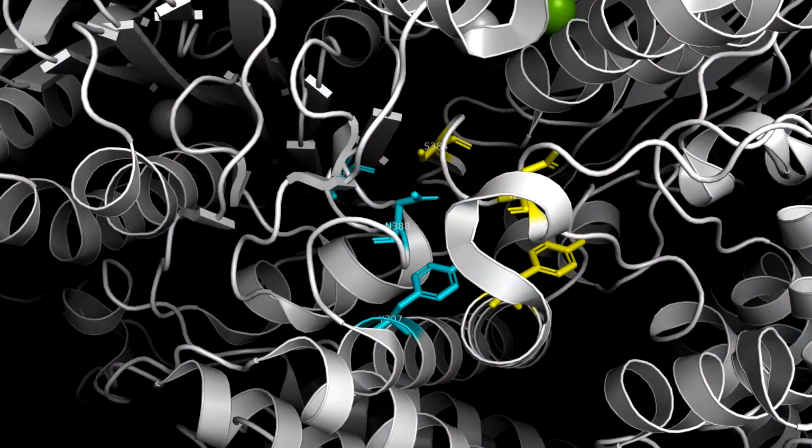From this view, we can see the difference between the active site residues when ADP is bound compared to when ATP is bound. The residues in the ADP bound state are colored in cyan, and the residues in the ATP bound state are colored in yellow. ATP synthase changes from its ADP bound conformation into its ATP bound form through rotation of the alpha and beta subunits of F1.